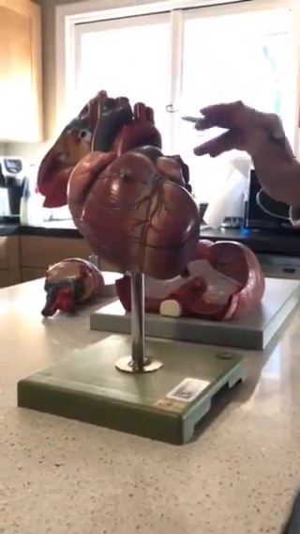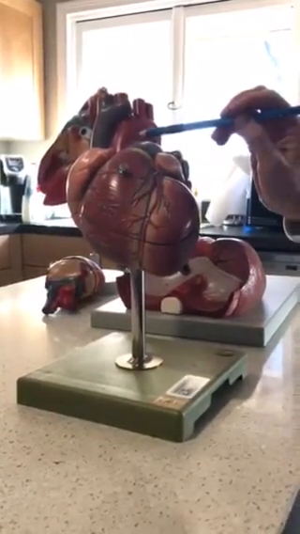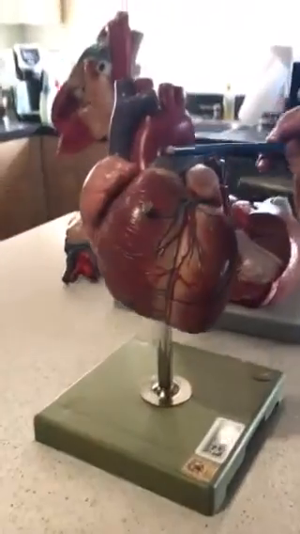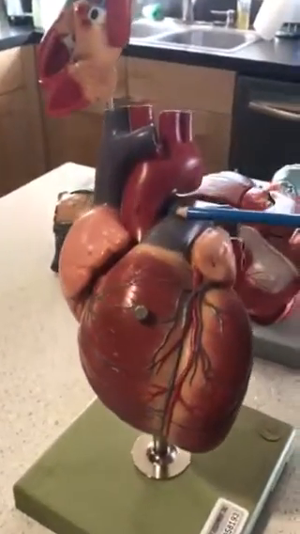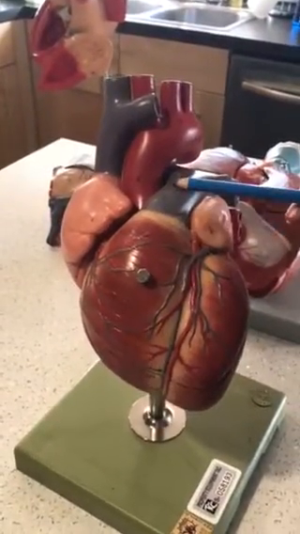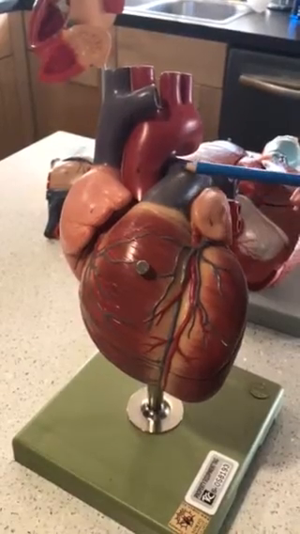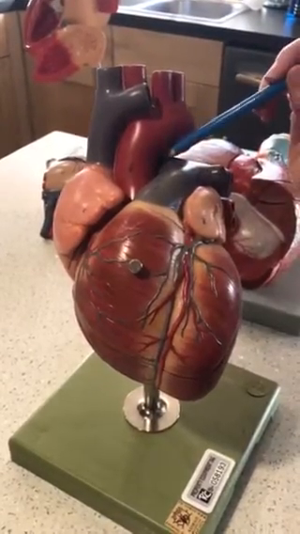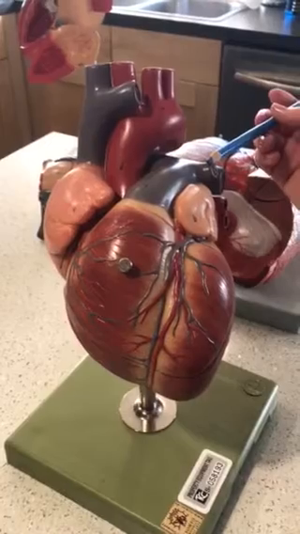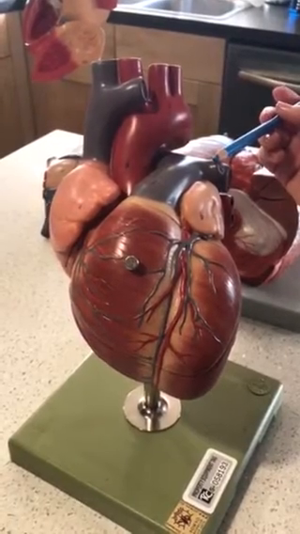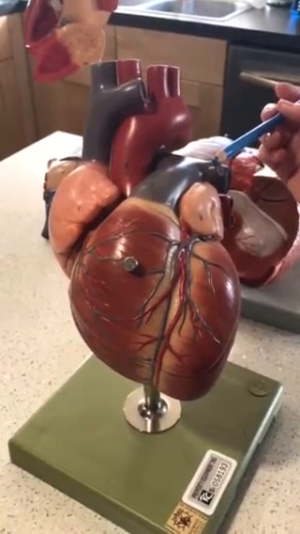The pulmonary trunk is located here, and it is bringing deoxygenated blood out of the right ventricle. The pulmonary trunk will branch into the right and left pulmonary arteries to carry the deoxygenated blood to the lungs.